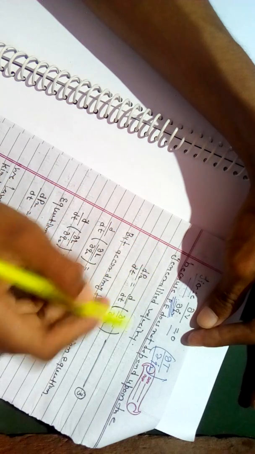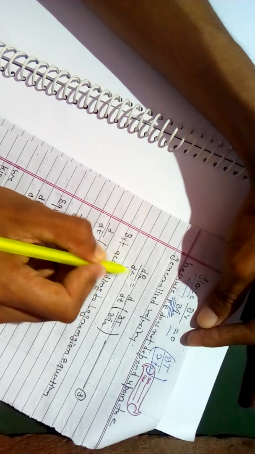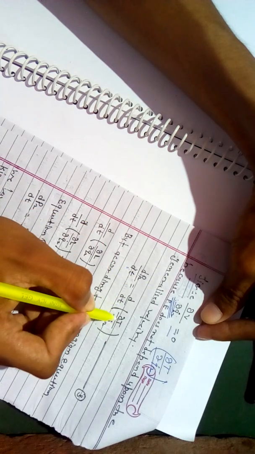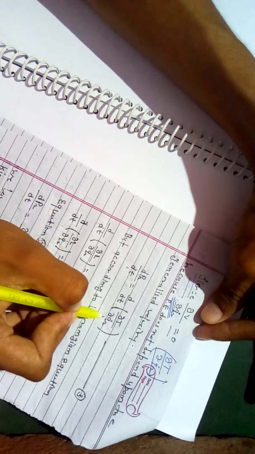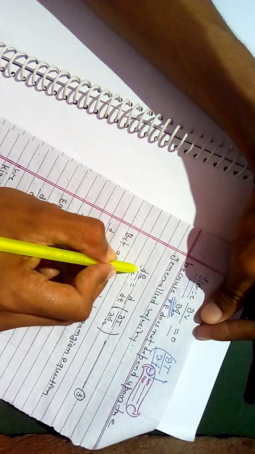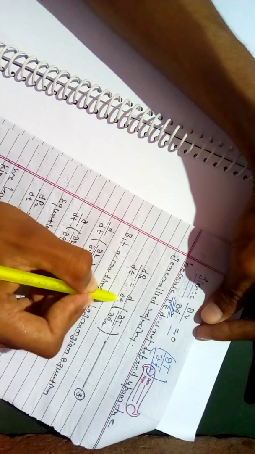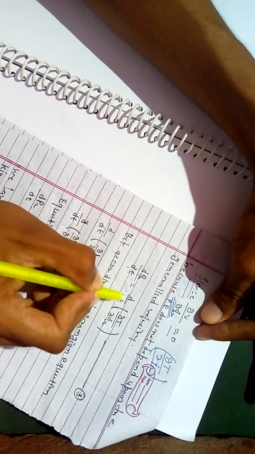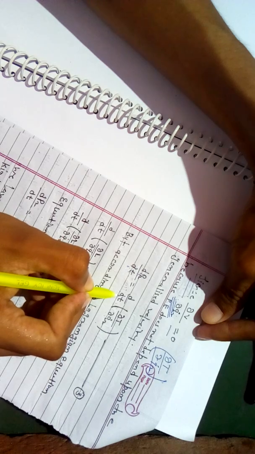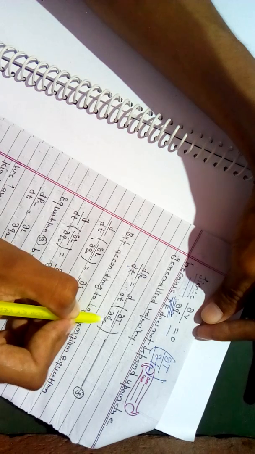Now differentiate with respect to time. Del p r divided by del t equals d by dt of del T divided by del q dot r, where q r is the generalized coordinate.